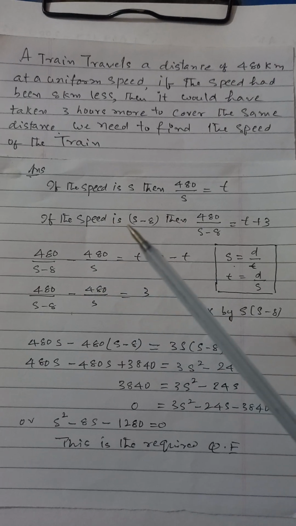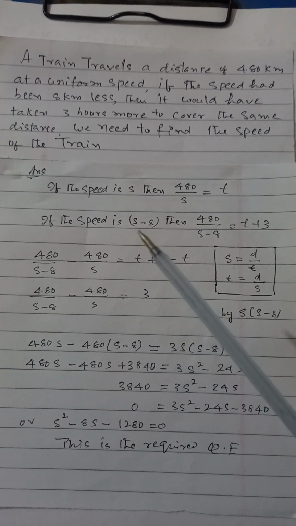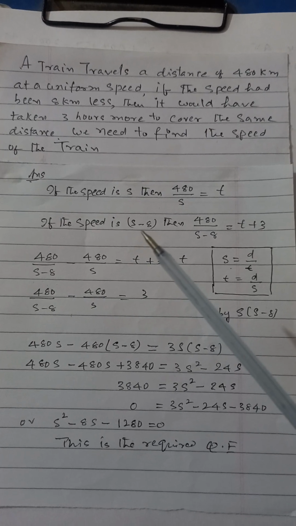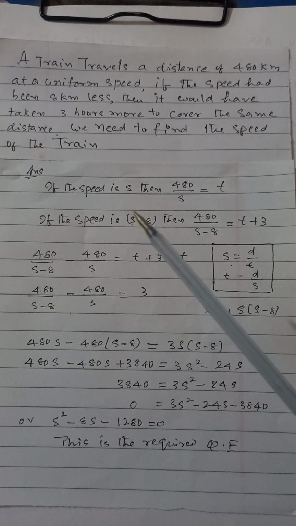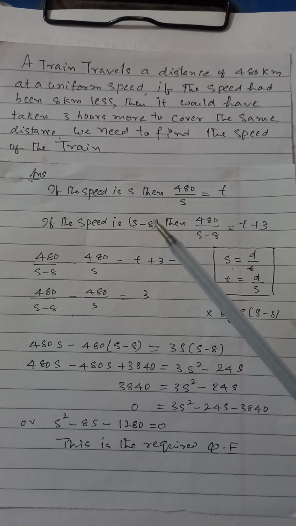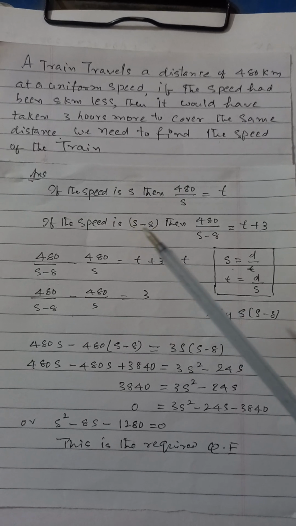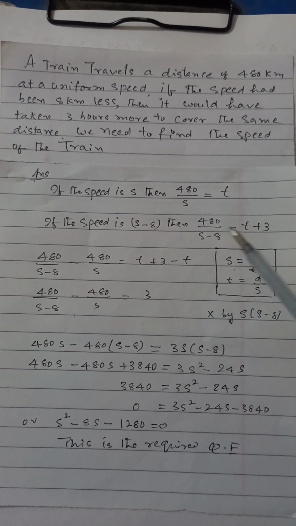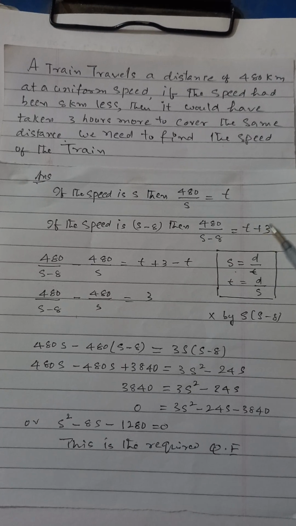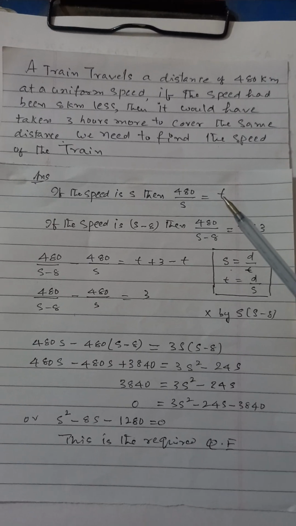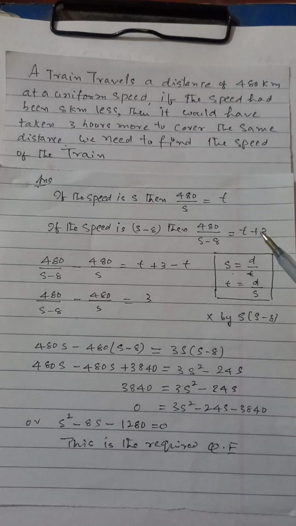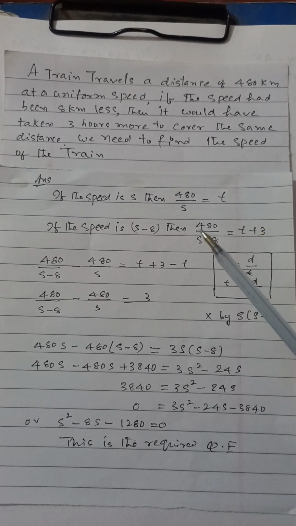If the speed is s minus 8, that is, if the speed is decreased by 8 kilometers, earlier it was s, now it has been reduced by 8 kilometers, so its speed now is s minus 8. Then the time taken would have been t plus 3. See, 3 hours more it would take. What was the earlier time? t. Now what is the time? t plus 3. It has taken 3 hours more. So this is the time.